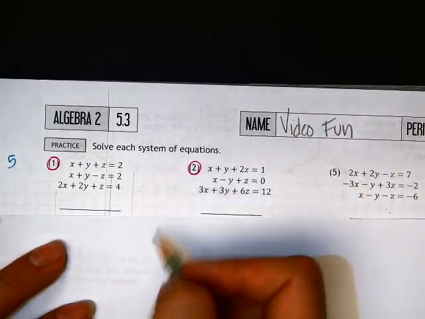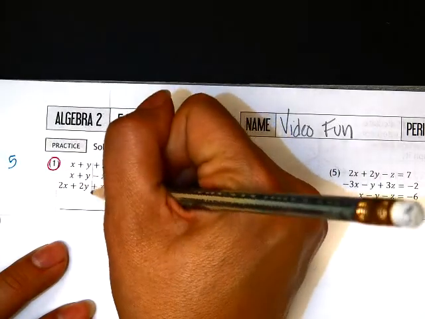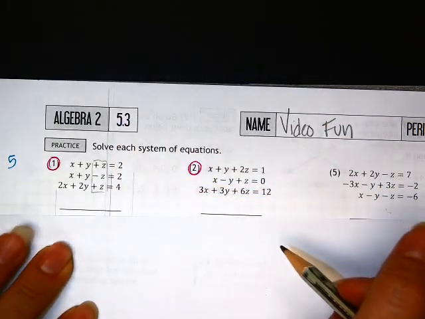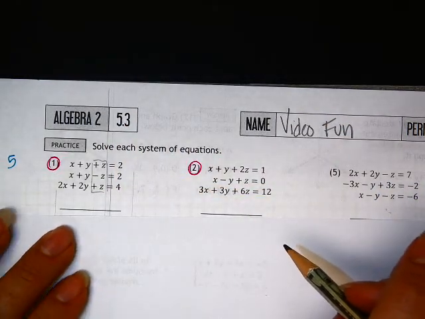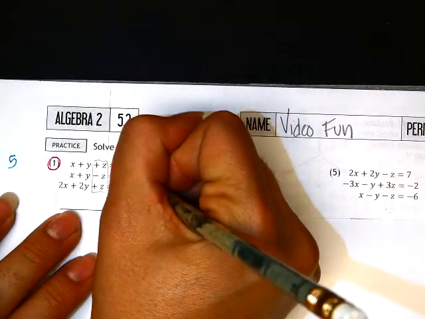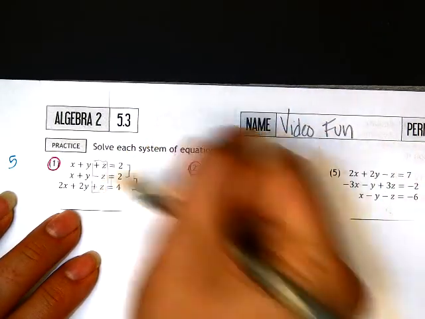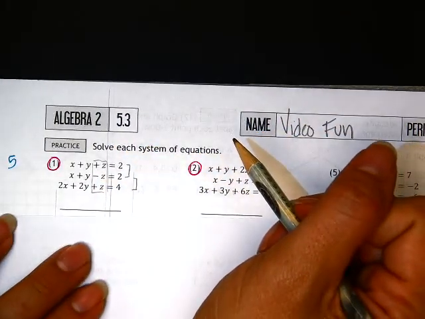So remember, when you're solving a system of 3, you need to be consistent about which variable you are making disappear. So I want to have my z's go away. The reason I chose the z is I can see that these two will make them disappear, and then when I put these two together, it will also make it disappear. So that makes me happy.